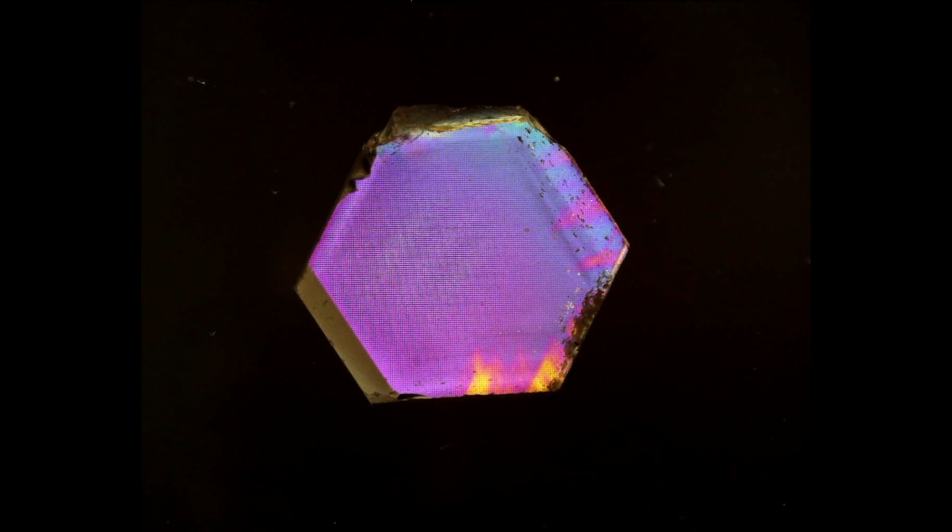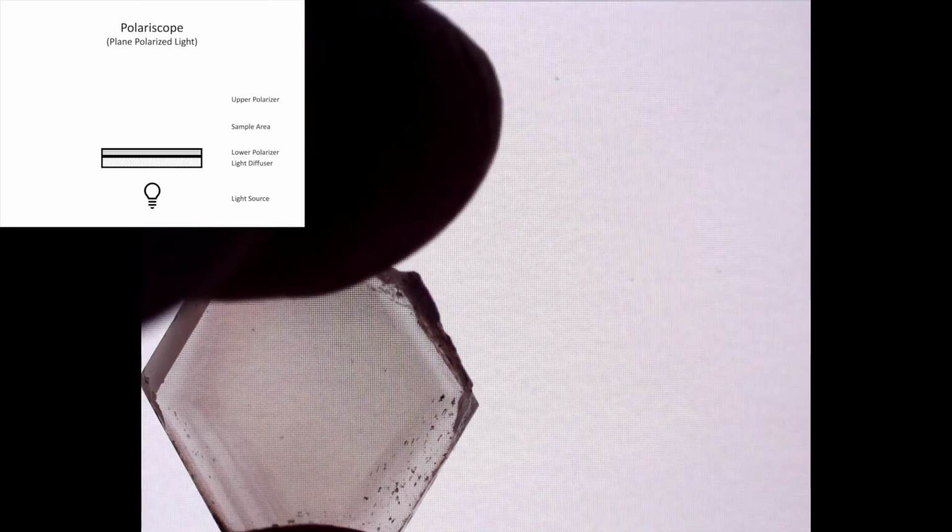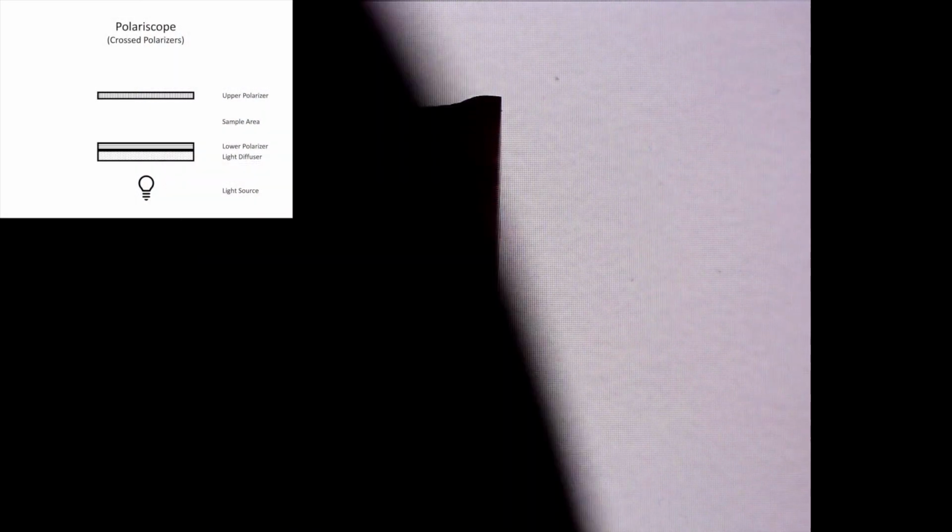Let's now take a look at how our smoky quartz crystal behaves when looking down the plane of the a-axes while viewing the sample with crossed polarizers. So here we are looking down the plane of the a-axes for our sample. Right now our plane polarized light is aligned with refractive index omega, and we'll bring in our upper polarizer and see what happens. So at the moment our sample is at extinction since our plane polarized light is aligned with refractive index omega.